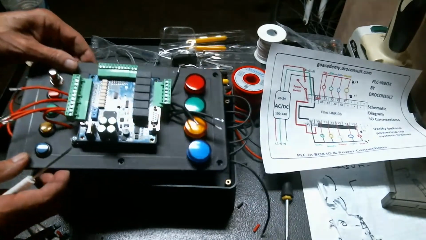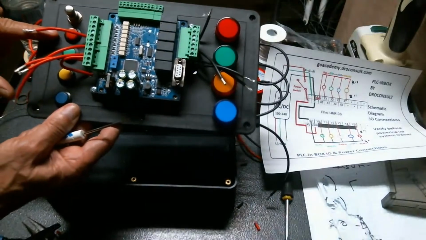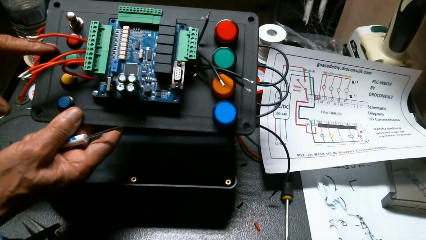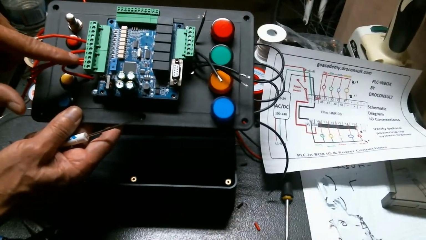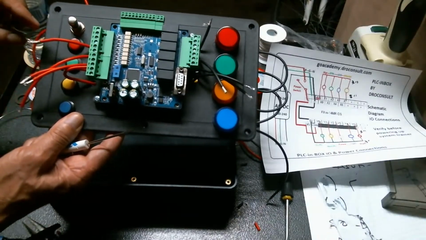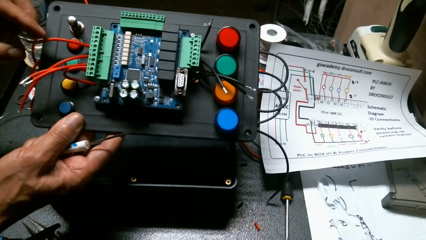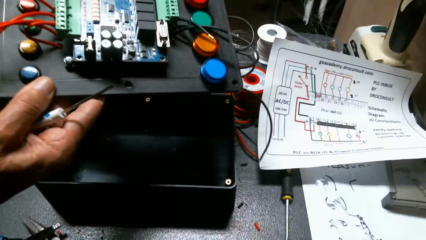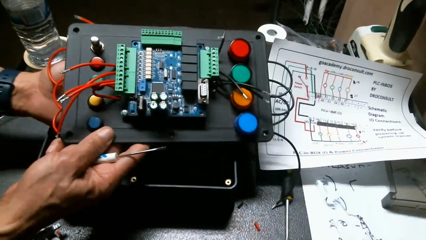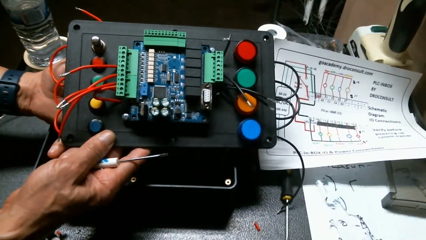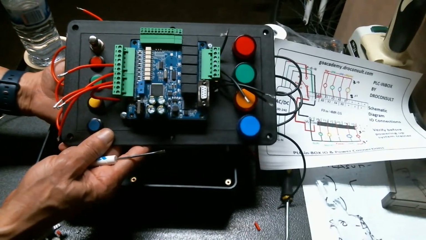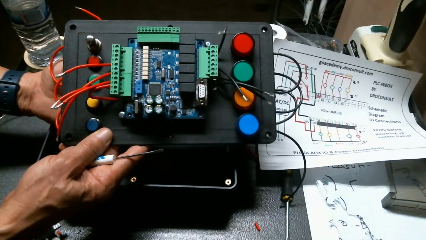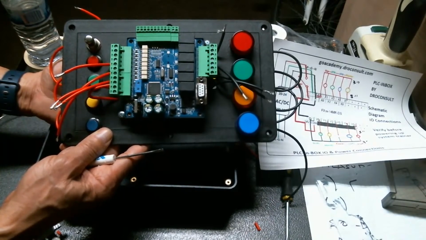And so, okay, we got our common connected to the common, and then the remainder wires, you can move them around however you want, honestly, because as you know, in controllers, what determines what enables what is really the program, right?